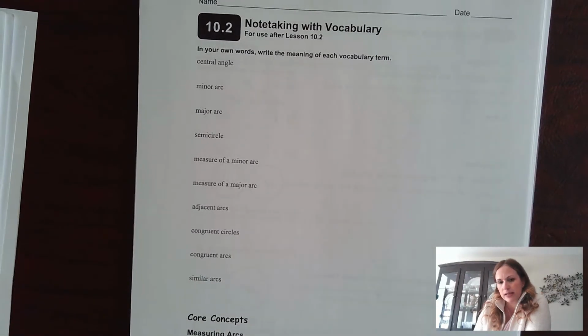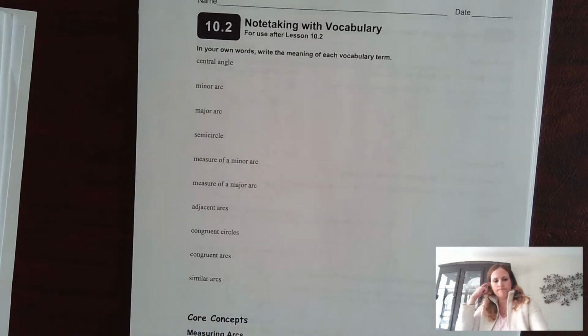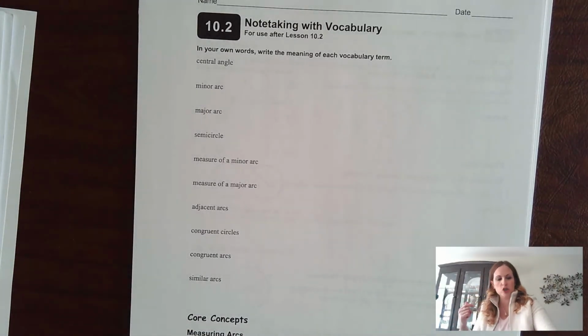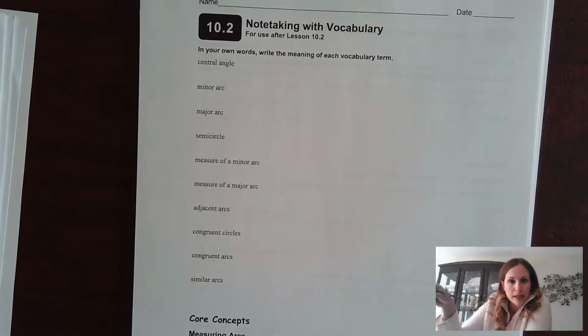And again, this is going to be a scenario in which you're going to want to have a piece of paper, because we're going to do the vocab, but we're also going to chat about what it looks like, so that you have a visual and not just the words. I love the fact that we can know what the definitions are, but what I really need you to be able to do is to identify them.